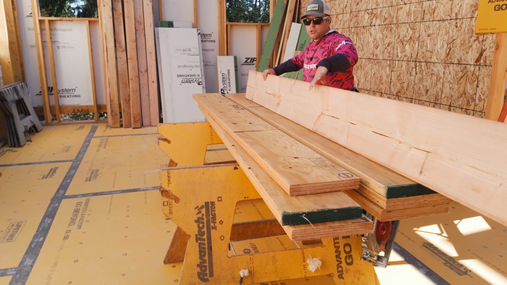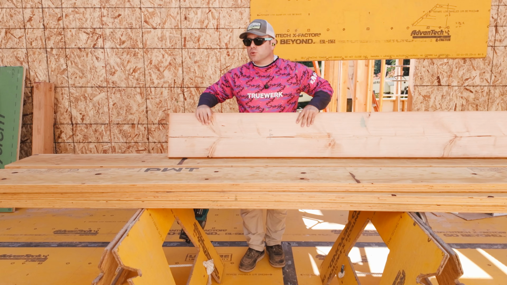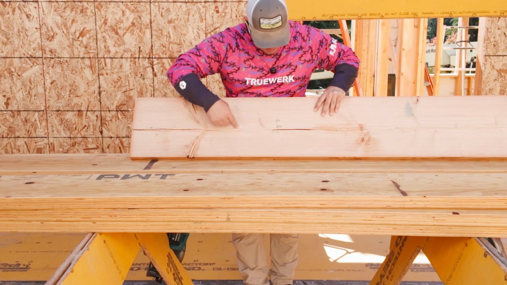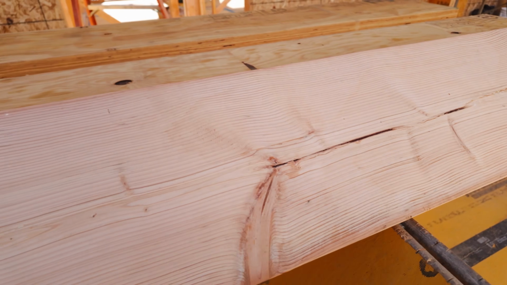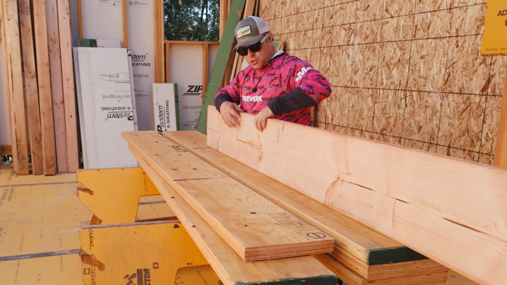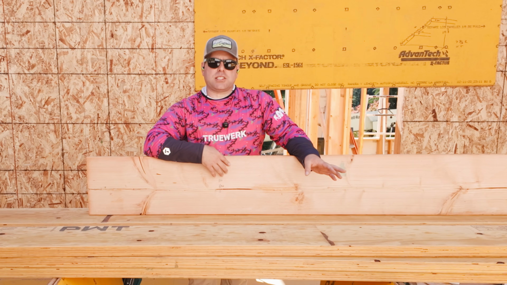This is a number 2. You could order number 1. You could order select structural. That would improve your chances. Look at the size of this knot, and I have a crack just running right down the middle of this. So I know that if I cut these into stair stringers, the triangles are going to break off, and I'm going to be extremely frustrated. Ask me how I know.